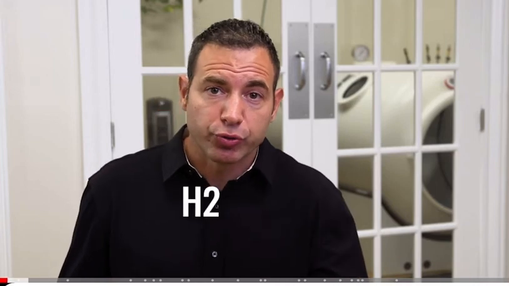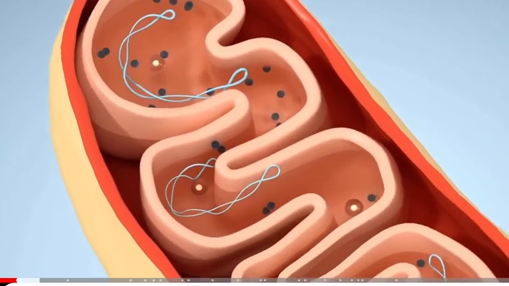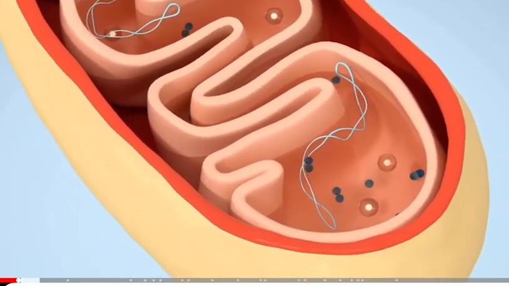Or H2, or molecular hydrogen. This is a critical nutrient for many different systems in our body, but in particular, it does play a role in the electron transport chain and ultimately through producing cellular energy.